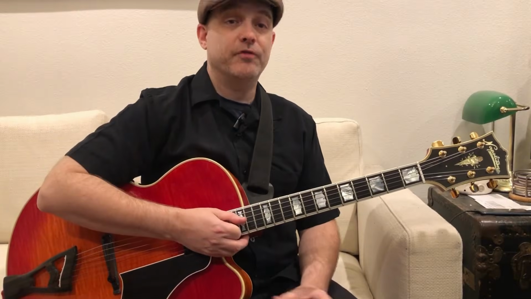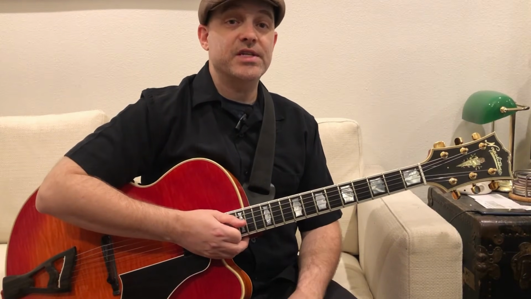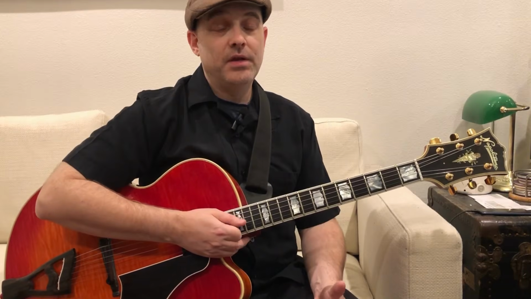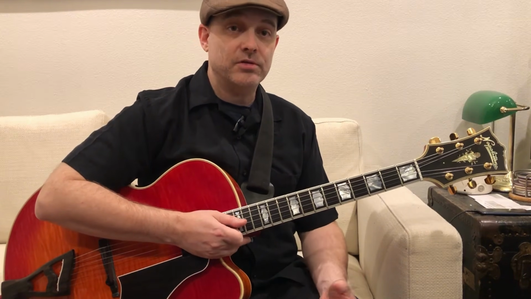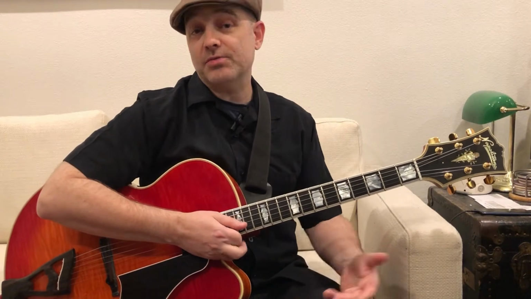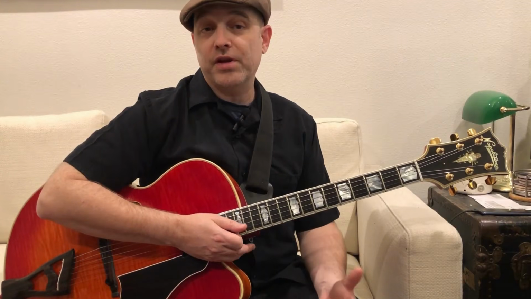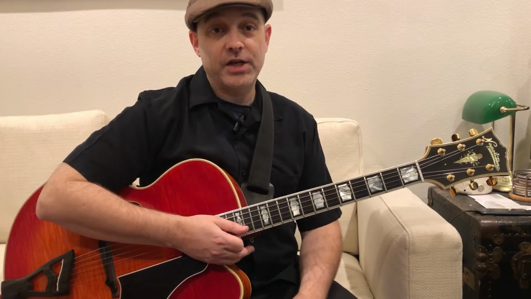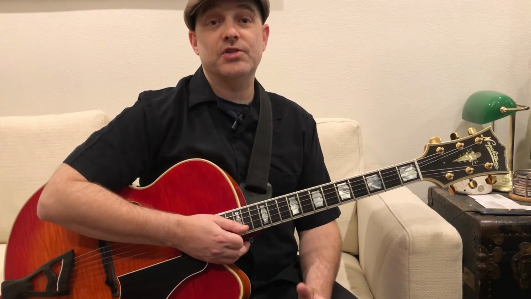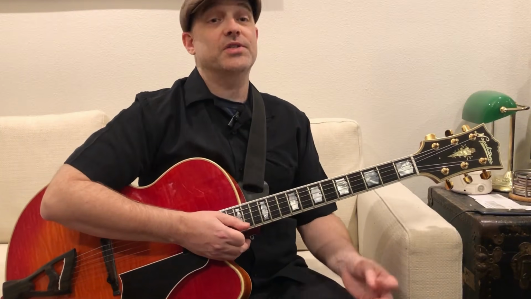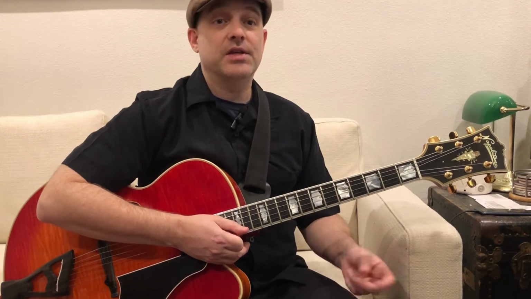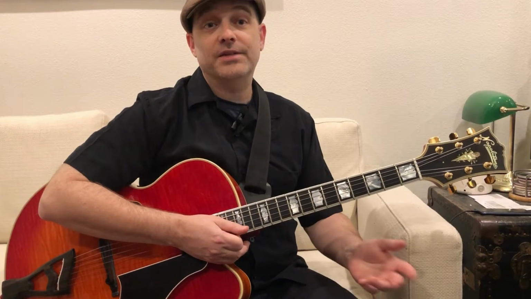So let's jump right in with the first example, which is going to be a 3-6-2-5 example. And 3-6-2-5 is a common alternative, a common turnaround, which substitutes for the 1-6-2-5, where the 3 minor chord is substituting for the 1 chord. So it gives you a little bit of a different variation. Both 1-6-2-5 and 3-6-2-5 are what's called a cycle. And what it does is it allows you to get from the 1 chord back to the 1 chord.